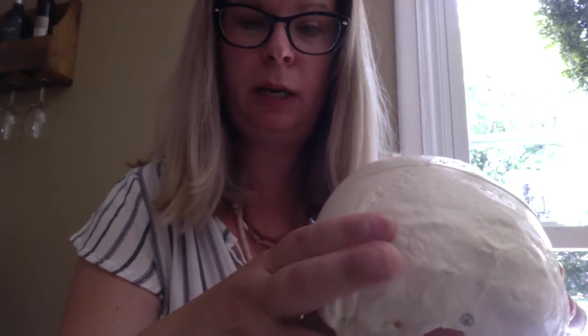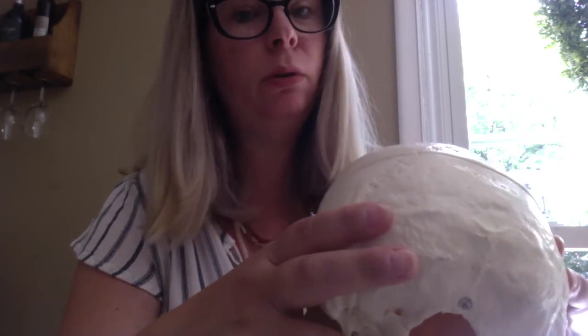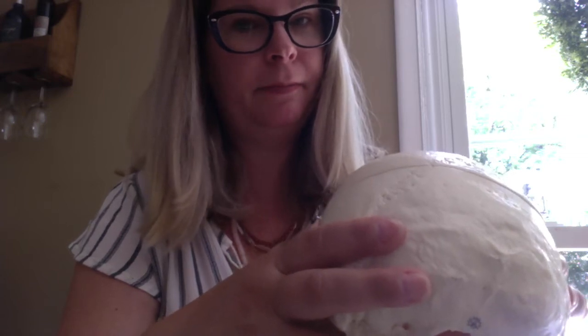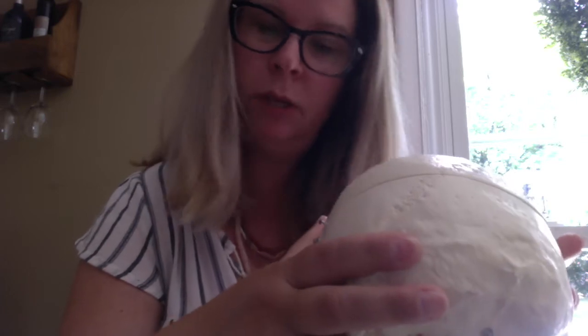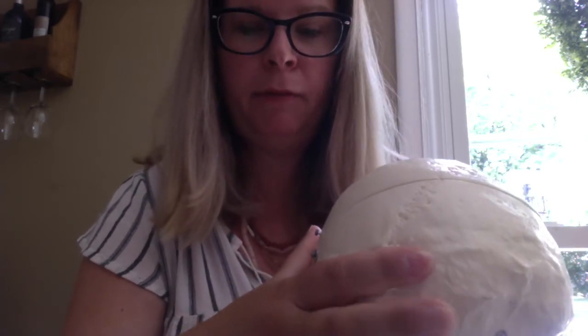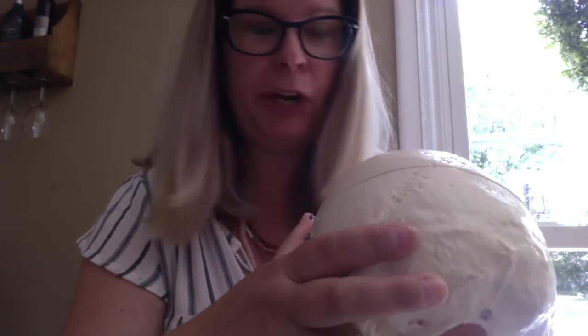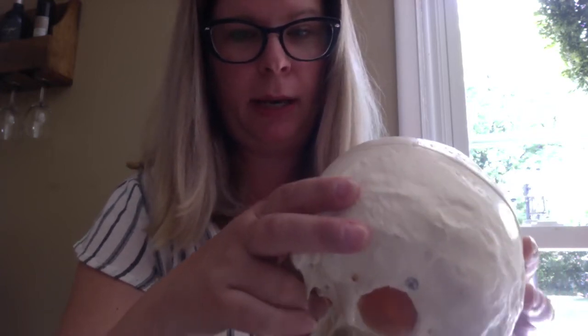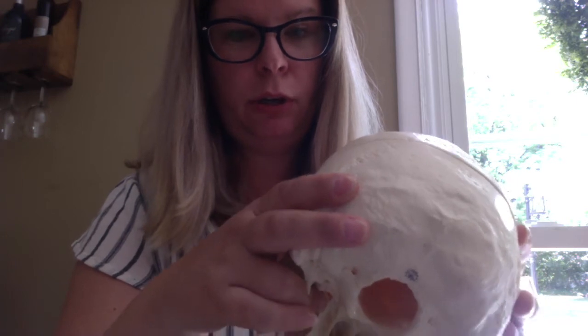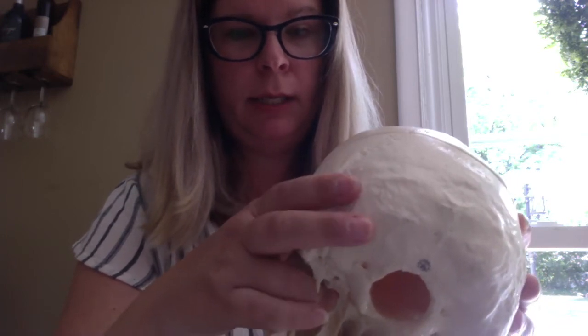102. Superior, inferior, nuchal lines. Okay, so we've got to remember the term nuchal, but above, below, superior, inferior, they're lines. It's exactly what they are. We see them, they're lines. So again, those terms are going to tell you exactly what's happening. Your internal occipital protuberance.